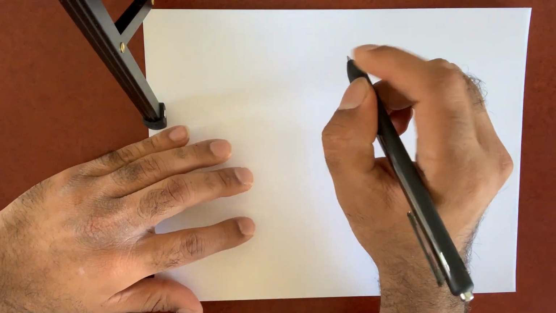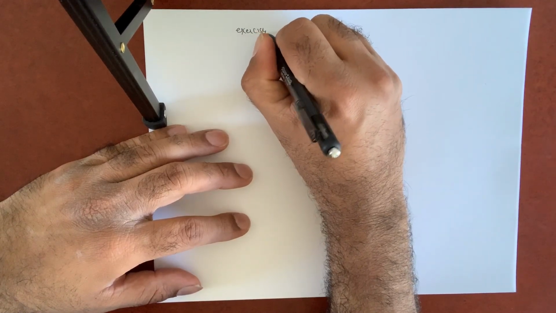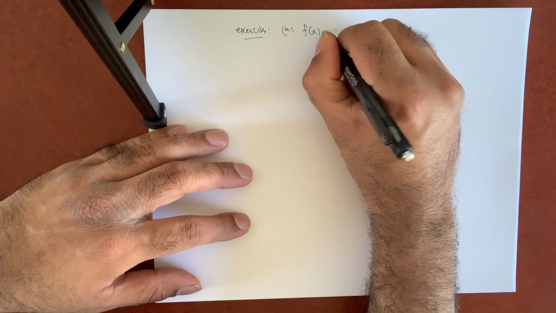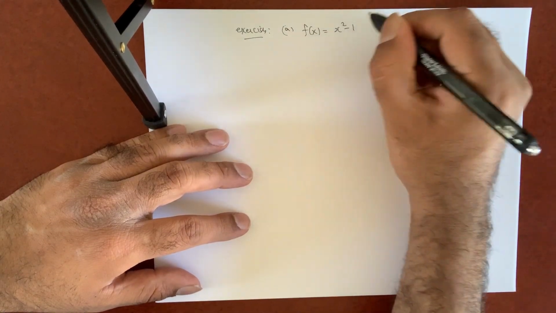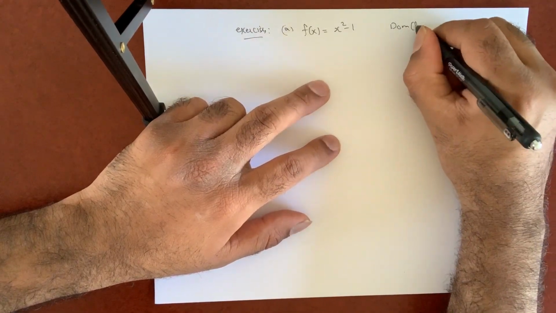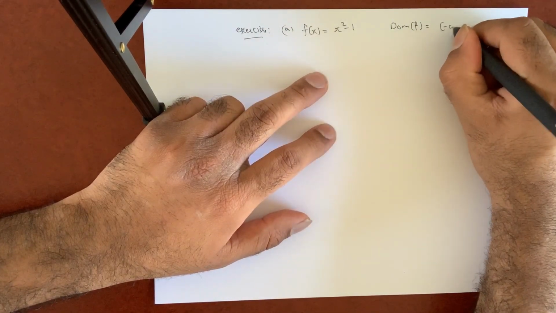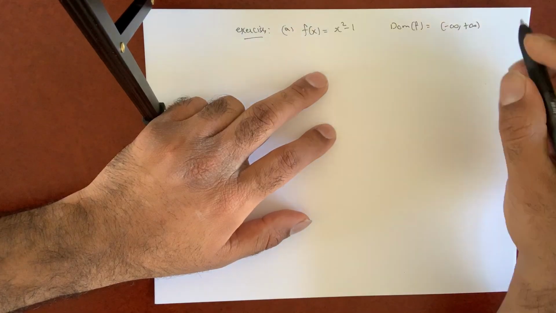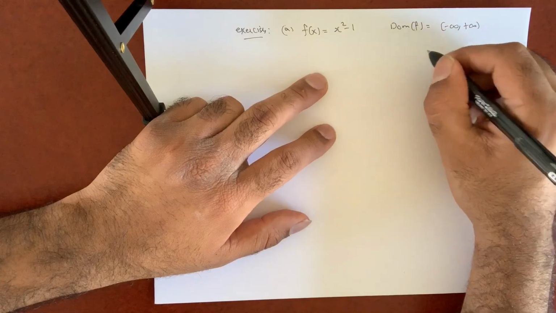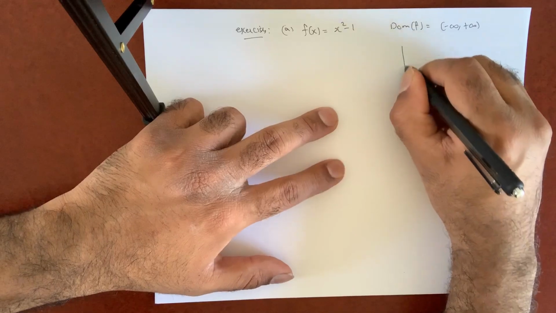Okay, so before we jump into 2.2, we will do the exercises that were listed at the end of the last video, which was to find the domain, range, and graph for two functions, the first of which was x squared minus 1. And here the domain is simply all real numbers because you can square any number and subtract 1. There's no restrictions there. The question really is, what is the range?